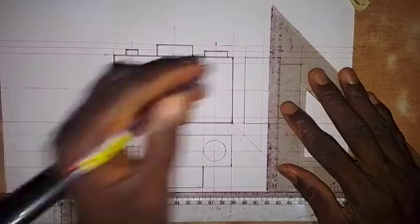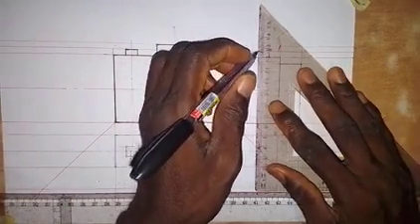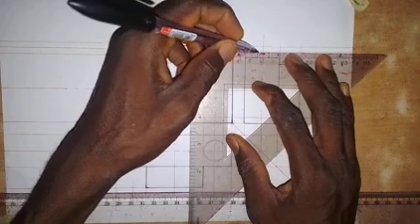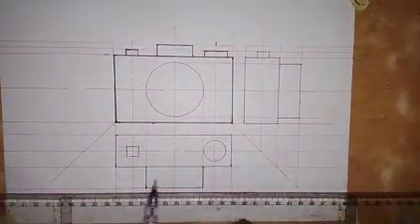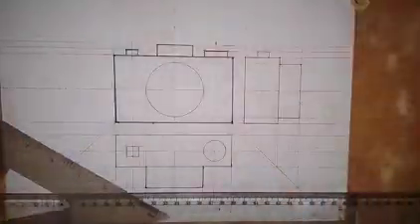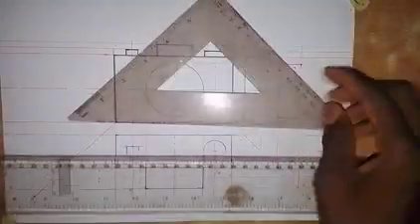So we draw this line, and then we draw this line. Then we make this line a thick line. So that rectangle has come out. Then another thing that we have here, I need to make use of my 45 degrees set square to draw this non-isometric line, which is at an angle of 45 to the horizontal. So we are going to have it here on this side.